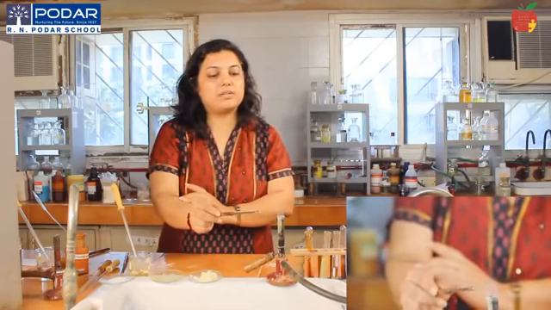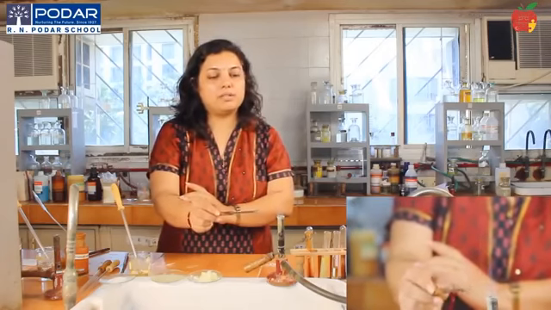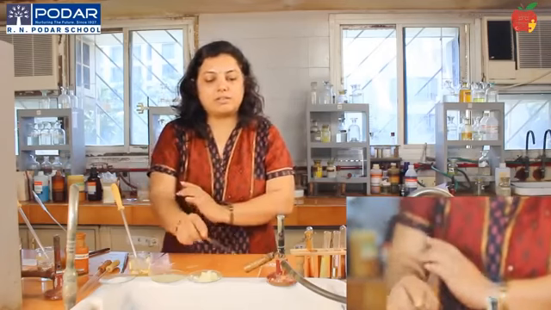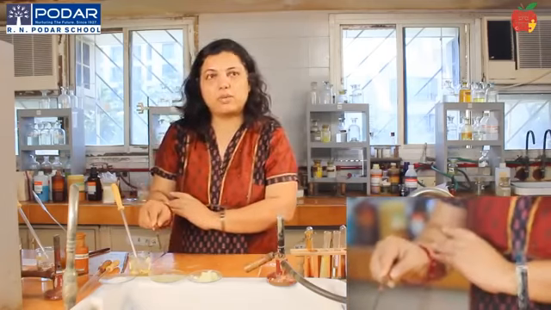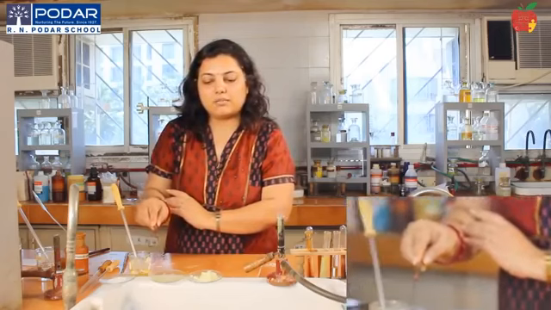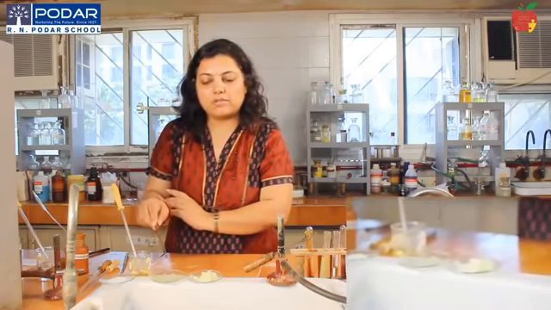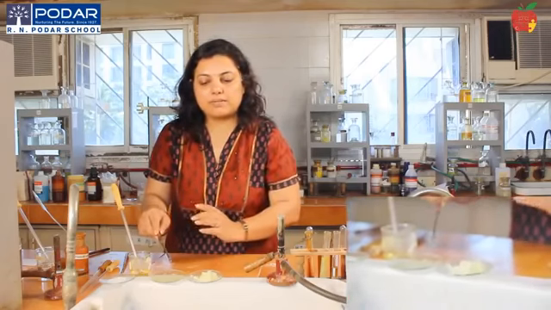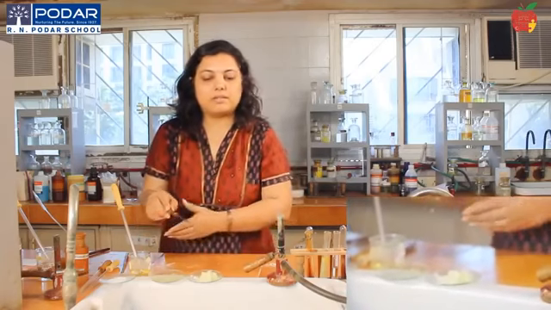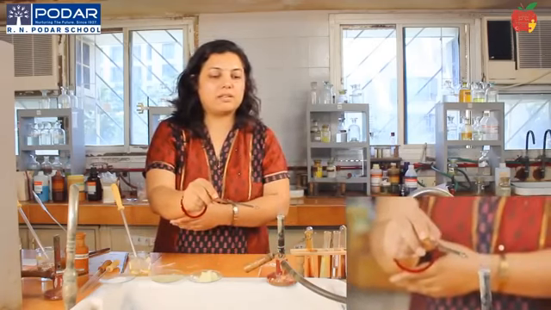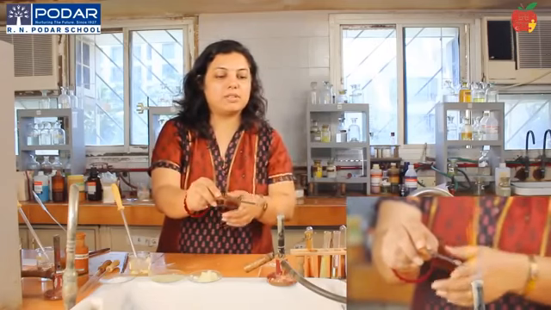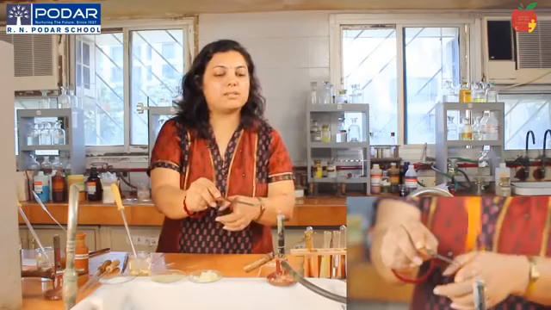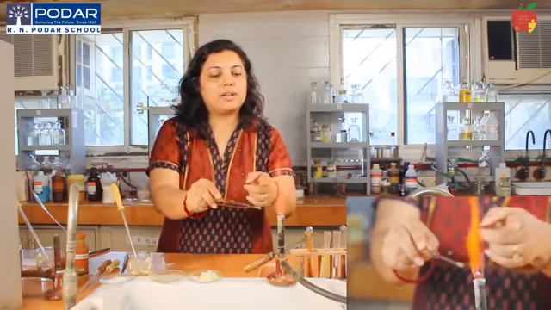Okay, now you see that the whole of the strontium has gone. Ideally I should wash it and treat it with acid, but just to show you again, I'll dip this in your calcium salt. Can you see some streaks of color coming out? So that is for your calcium. A color is imparted to the flame.